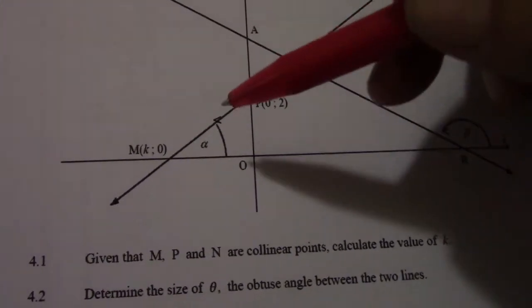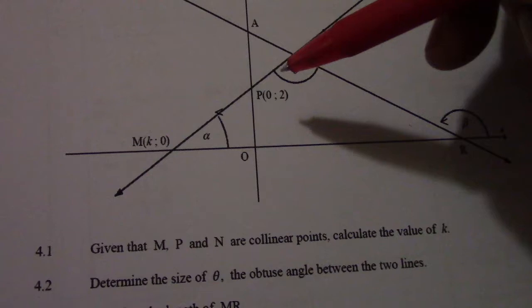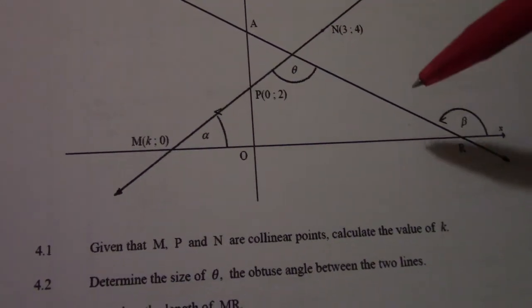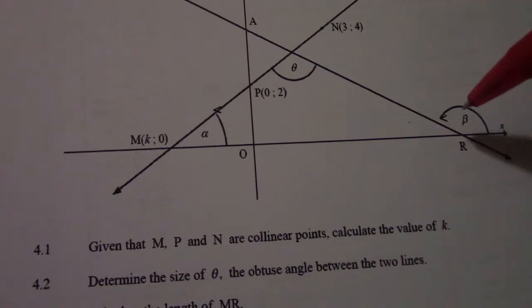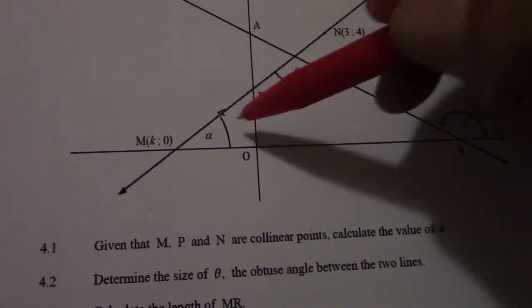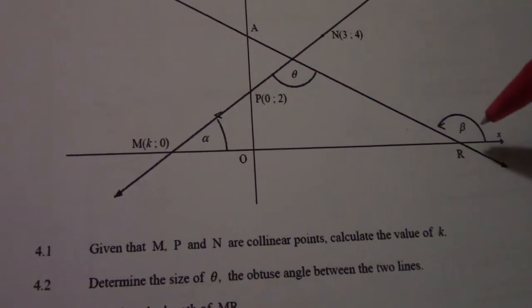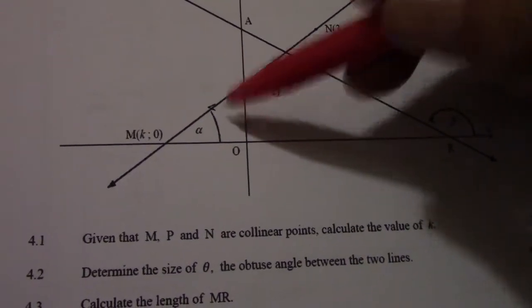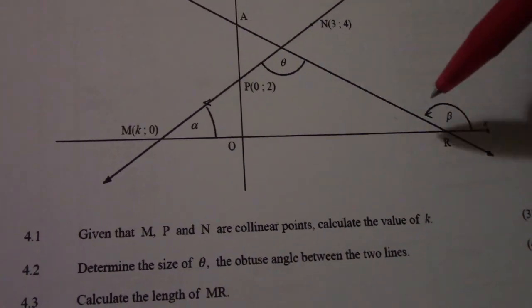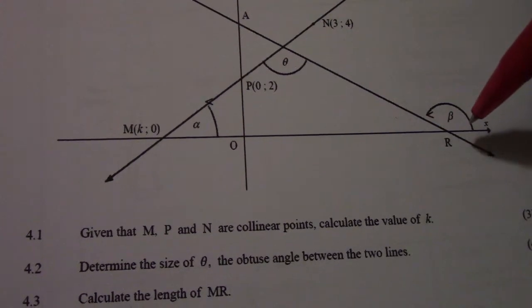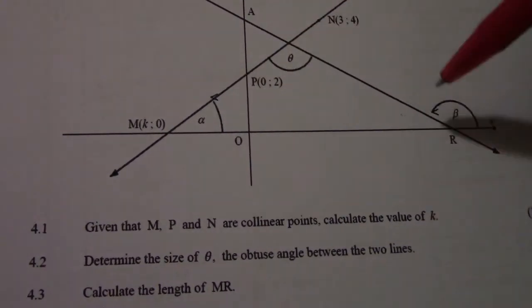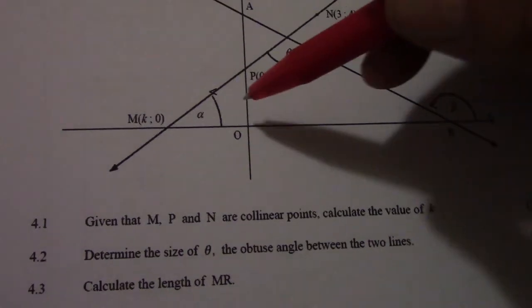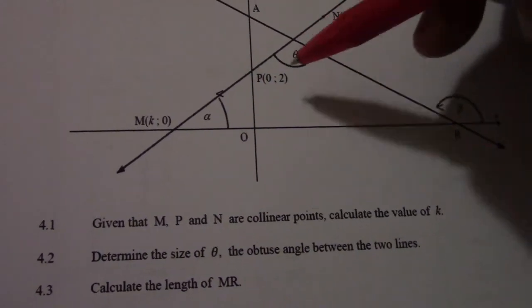So I will have to work with gradient and angle of inclination, and the exterior angle of a triangle equals the sum of the two opposite interior angles, grade 9 geometry. So we can find this gradient using the angle of inclination. Using the gradient there, I can find the size of that angle, and then this angle here equals that angle minus that one.